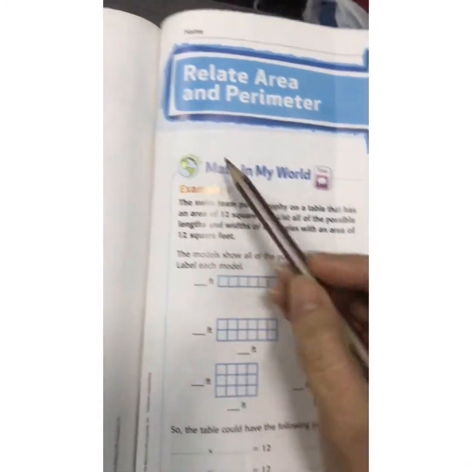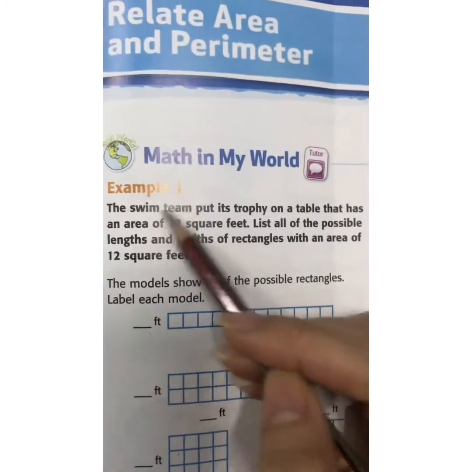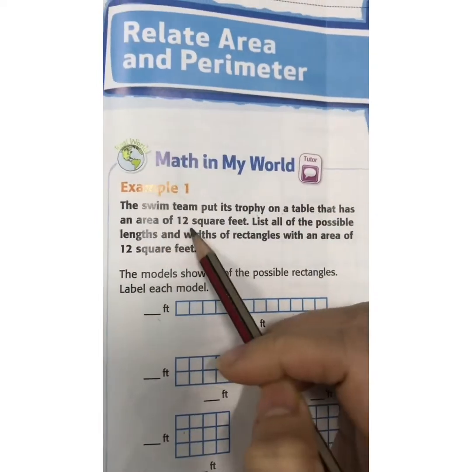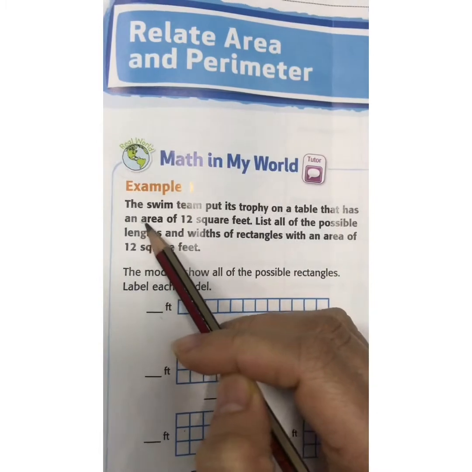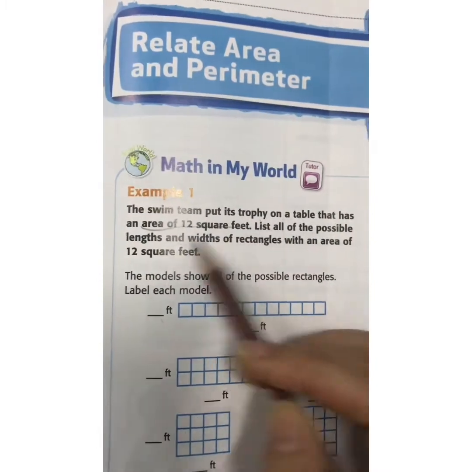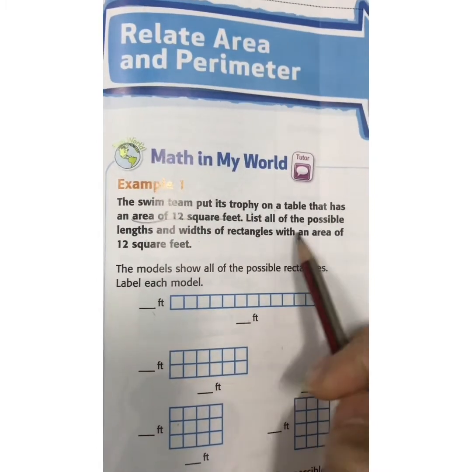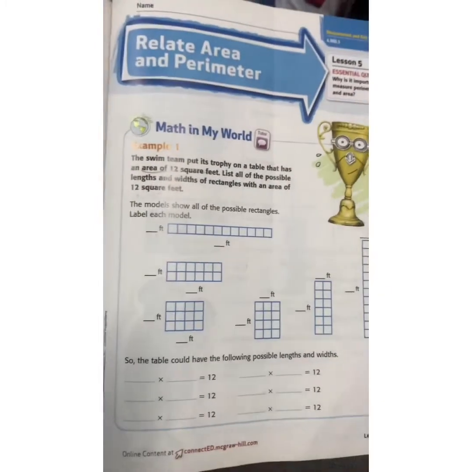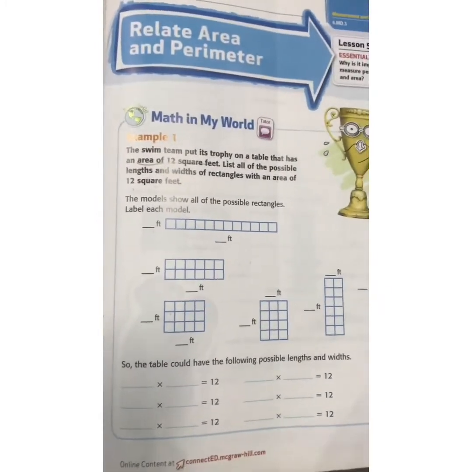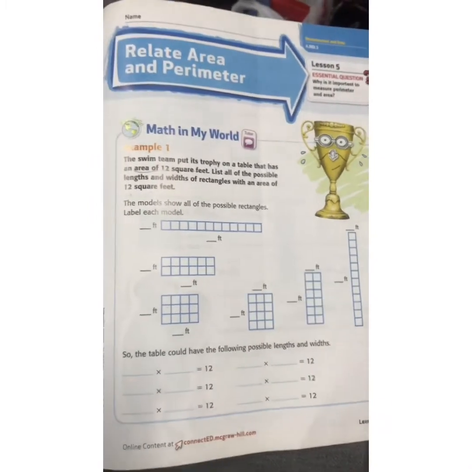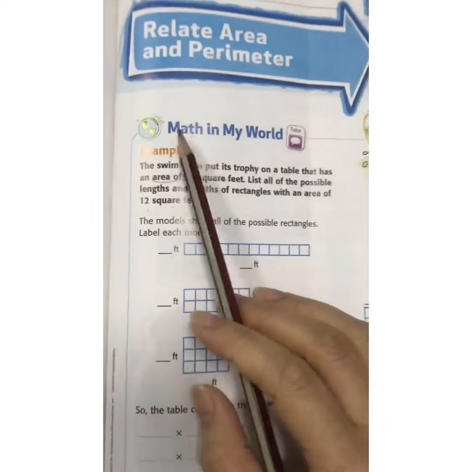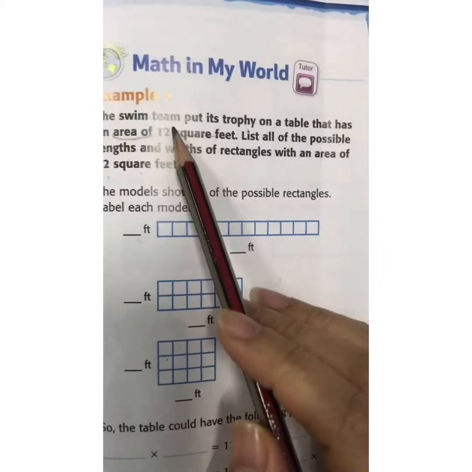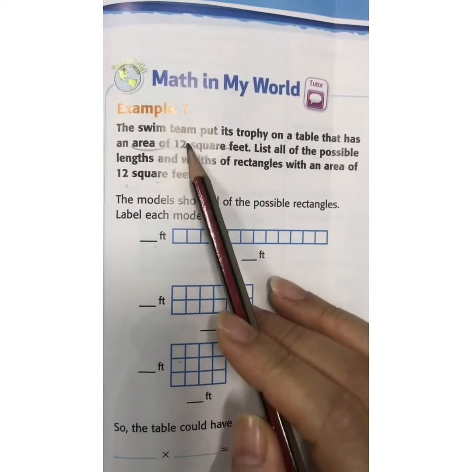Example number 1. The swim team put its trophy on a table that has an area of 12 square feet. List all the possible lengths and widths of rectangles with an area of 12 square feet. That means they're asking what are the possible length and width if the area is 12. Or in short, what two numbers when you multiply you will get 12.